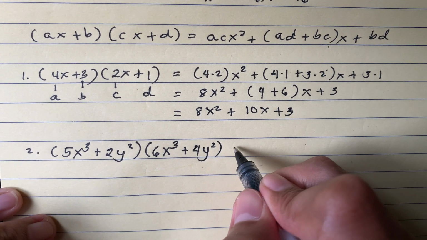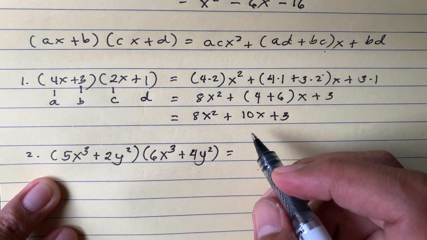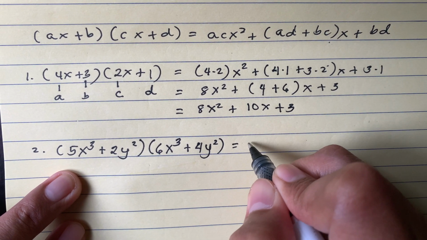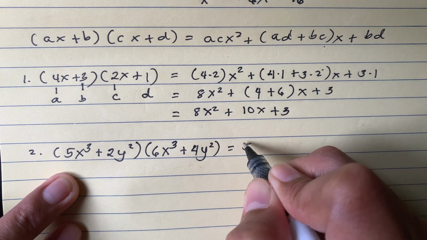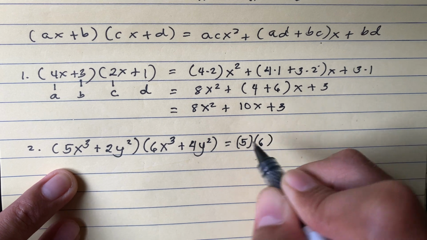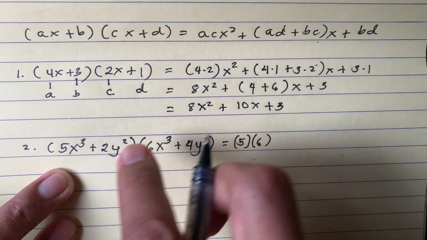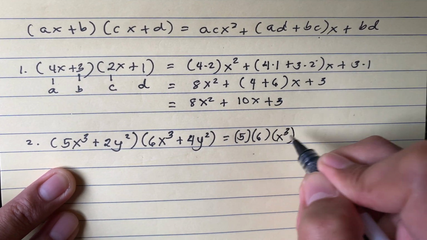By simply following the pattern, you would eventually get the correct product. We have here your A and C. So we have 5 multiplied by 6. Correct? We have your A and your C. Then you're going to square the variable. So we have x cubed squared.